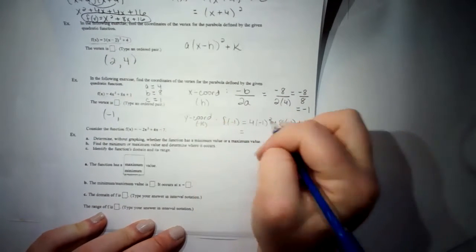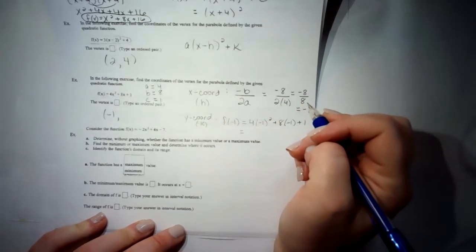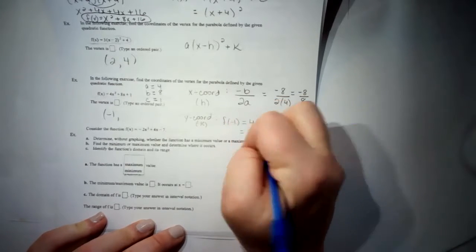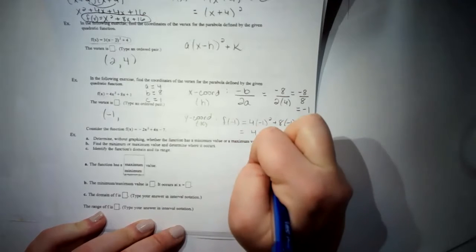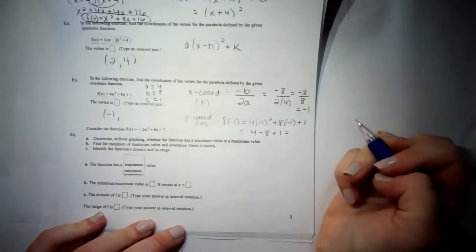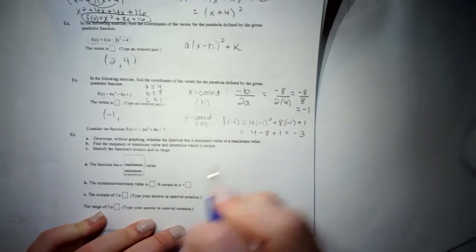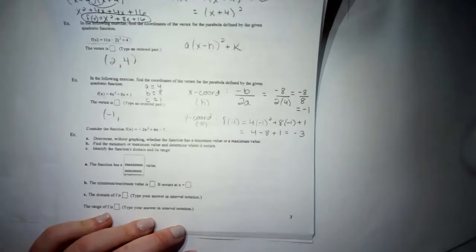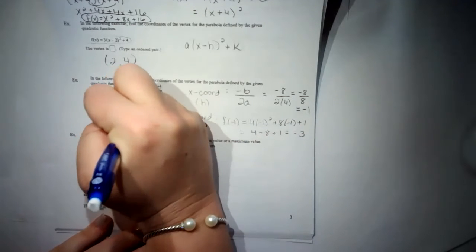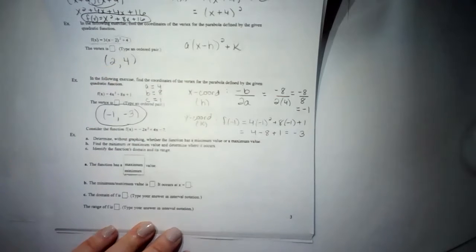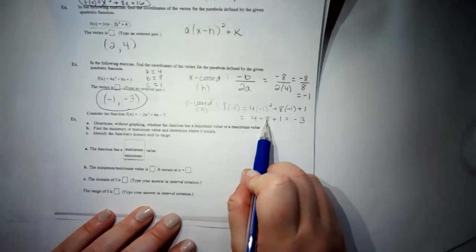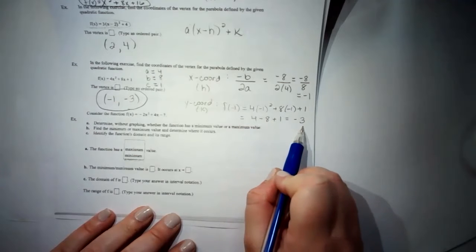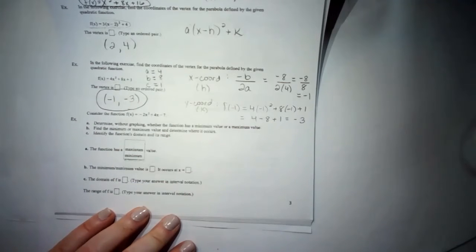Then I'm going to clean it up. -1 squared is just 1 times 4. All right, 8 times -1, that's -8, plus 1 should give you a -3 when you get all that fixed up. And then that's going to be your k. And so there's your vertex. Okay. So this gave me -4, plus 1 was -3, and that's my k.